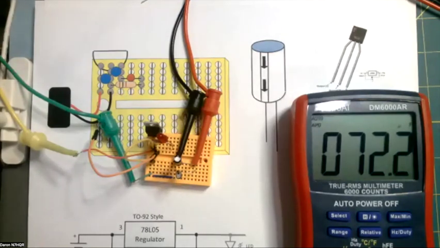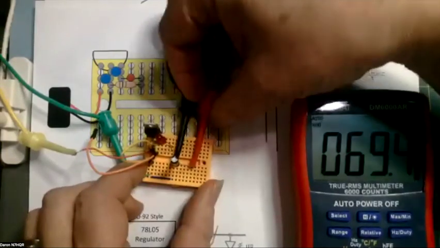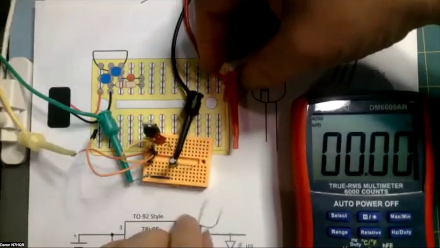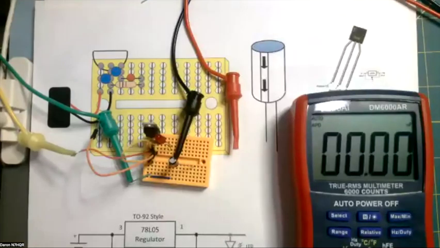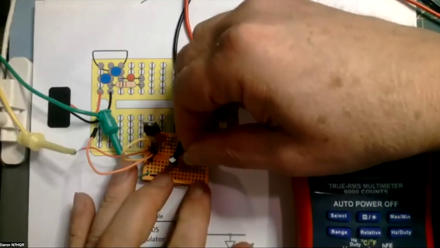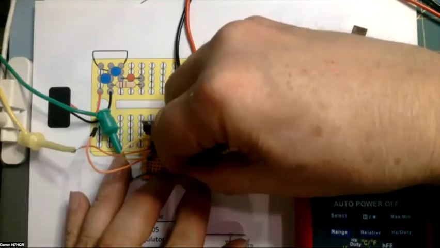Okay, now let's take those two capacitors and put them in series. Now, somebody want to guess before he hooks it up what the value ought to be? What were they, 47? 36. It's not 36. Remember resistors?